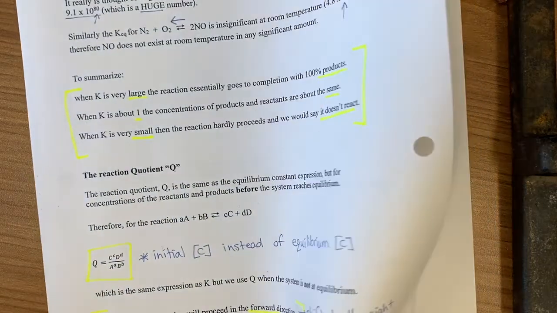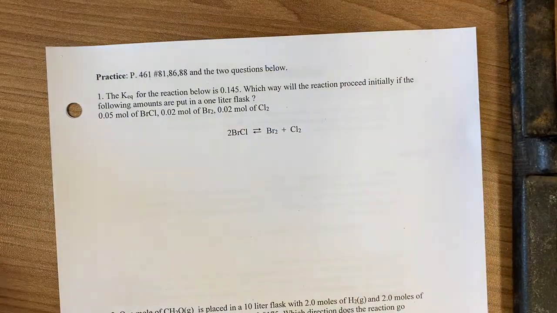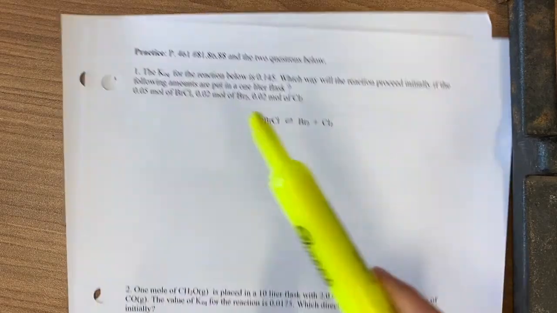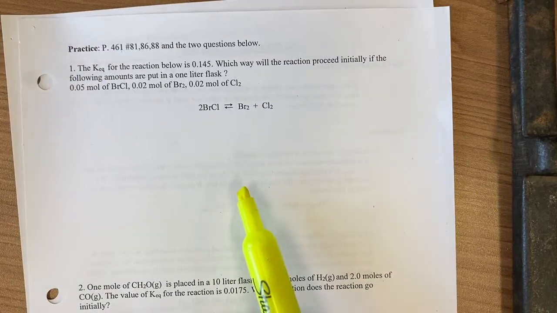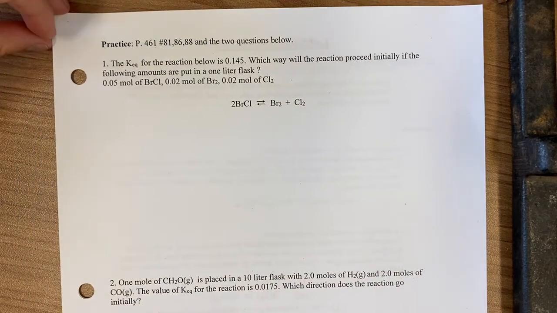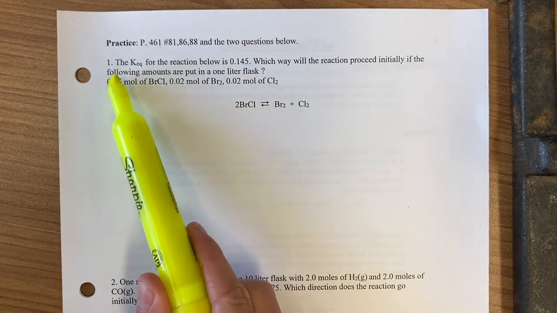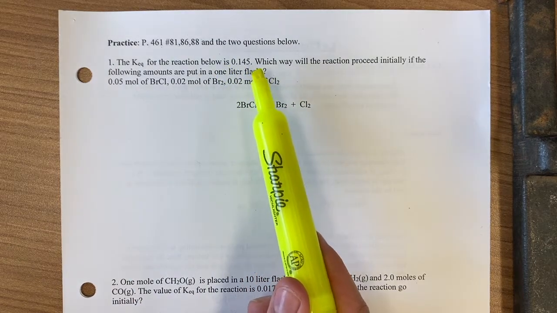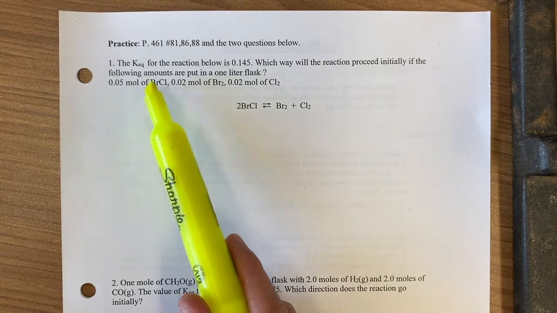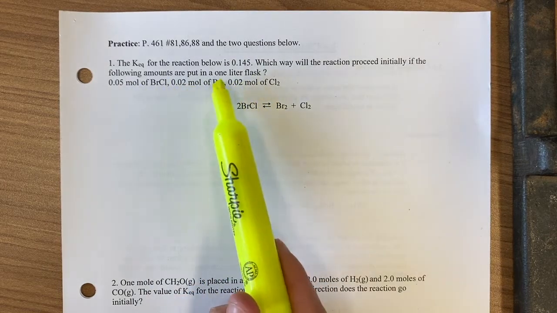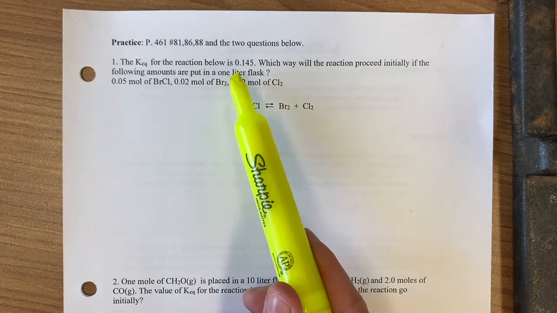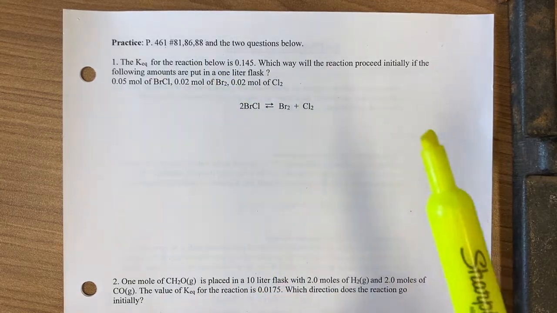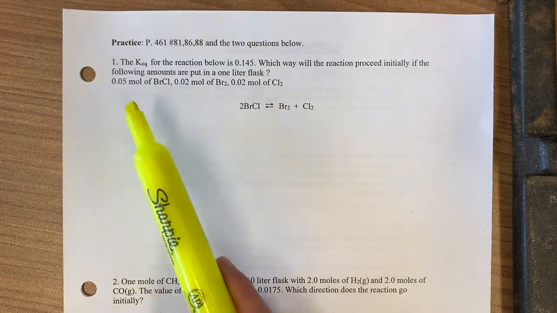So let's see an example of this. There are some practice questions here from the textbook and 2 practice questions on this page. I'm going to do number 1 with you just to have one example, and then we'll do the rest in class for practice. So question number 1 here: the KEQ for the reaction below is 0.145. Which way will the reaction proceed initially if the following amounts are put in a 1 liter flask? So with 1 liter, we've got moles per 1 liter. We don't need to do any calculations of finding concentration. We can just say our moles are the concentration.